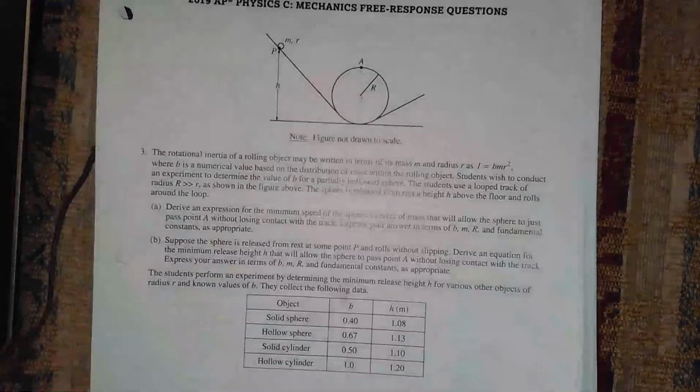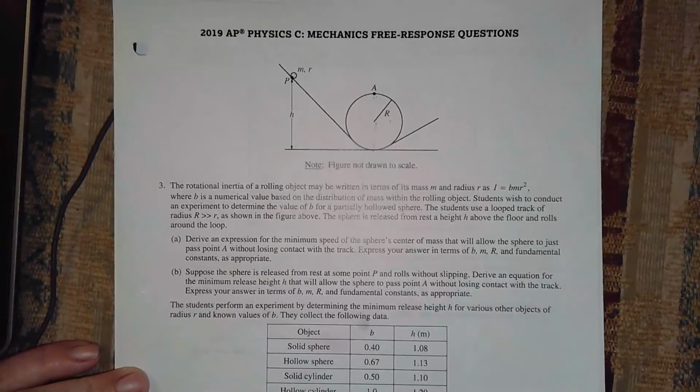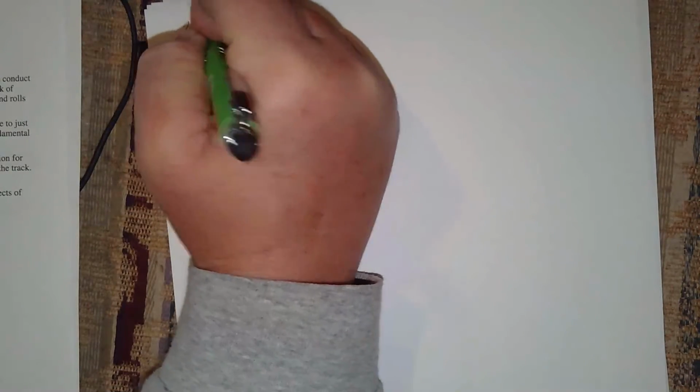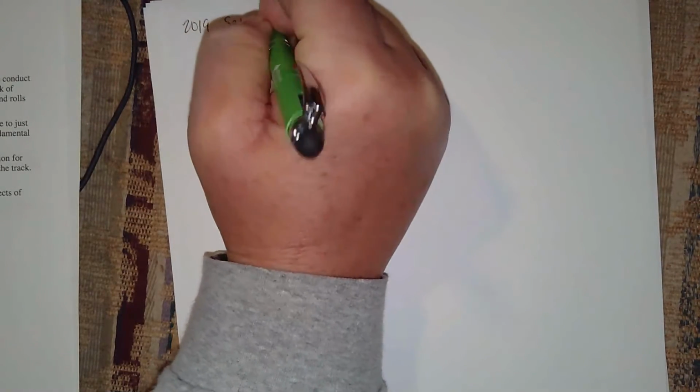This is 2019 problem 2, number 3. Looks like this. Okay. All right. So, 2019 set 2, number 3. All right, so we've got this picture.